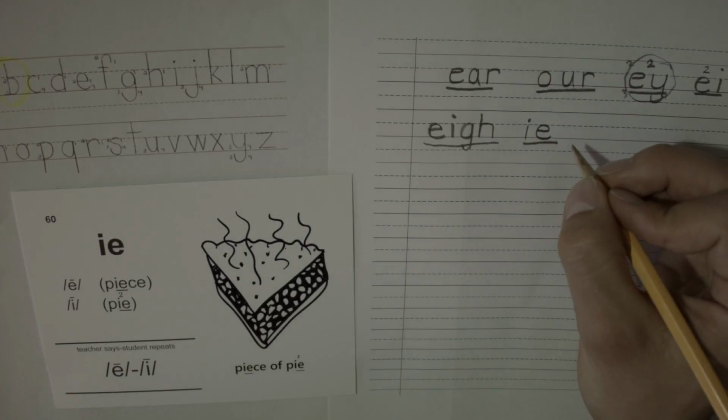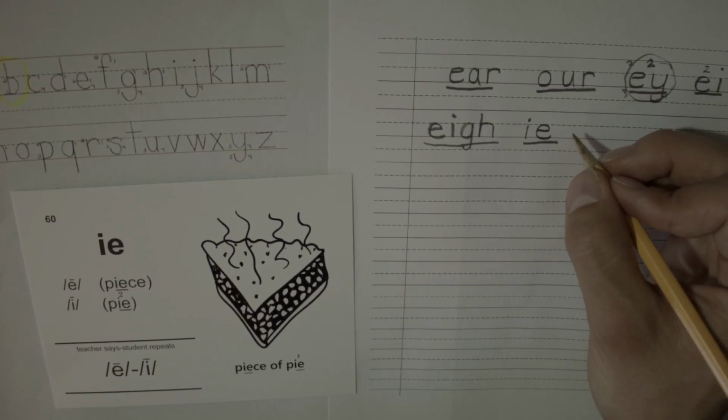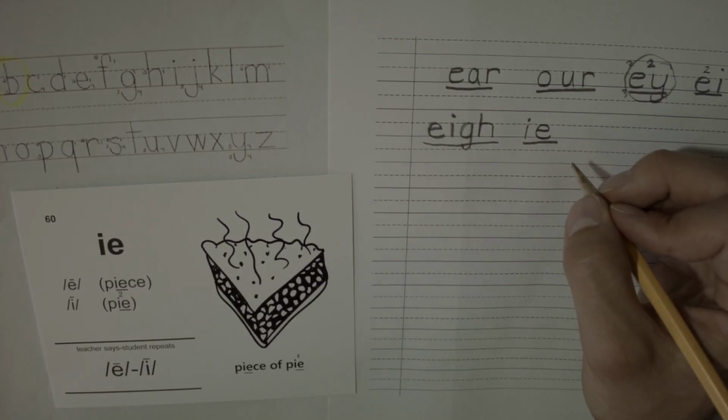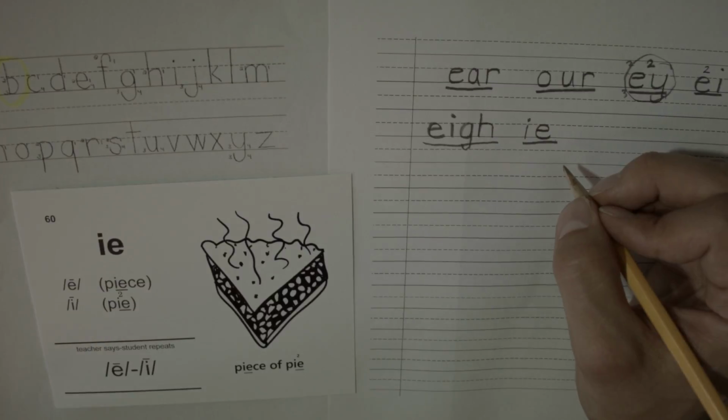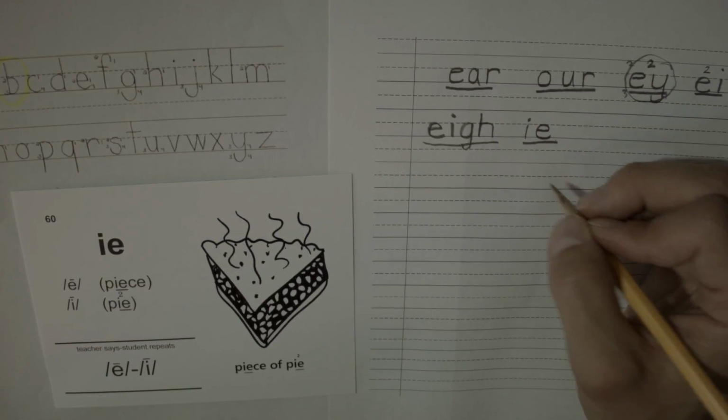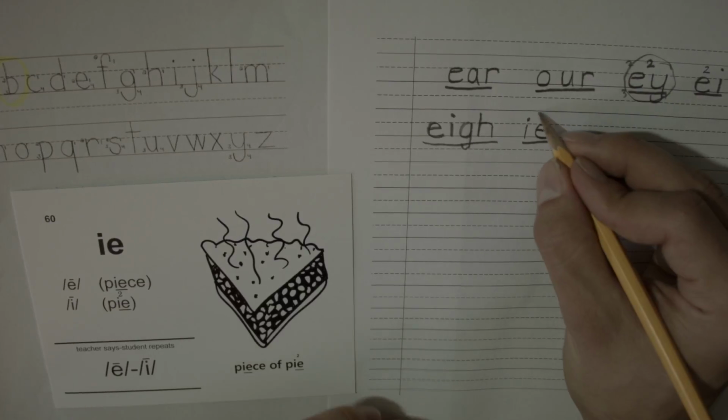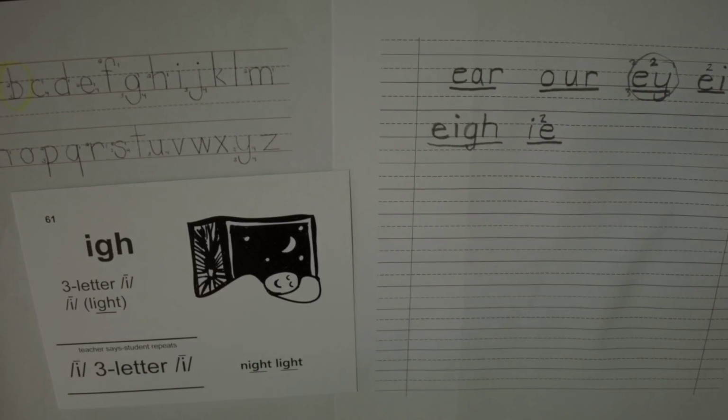And we'll underline it. And this phonogram does have 2 sounds. So if you wanted to signify the first sound as in piece, you would leave it blank with no numbers. If you wanted to signify the second sound as in pie, just put a little 2 right above it. Alright, this is 3-letter I.